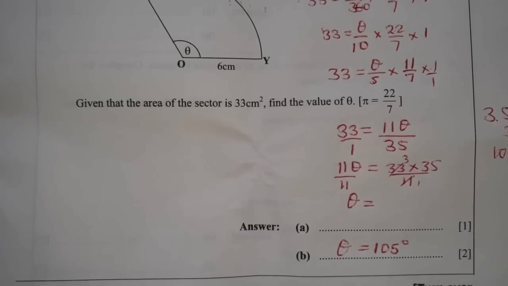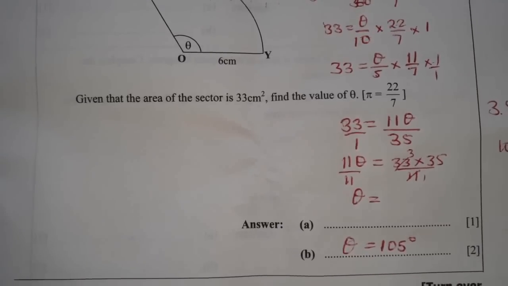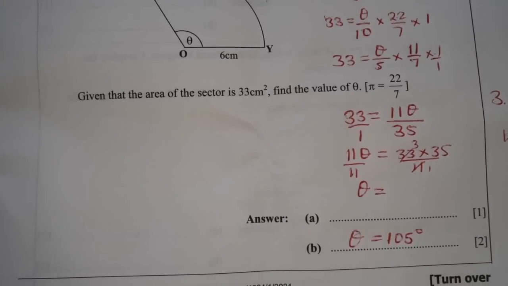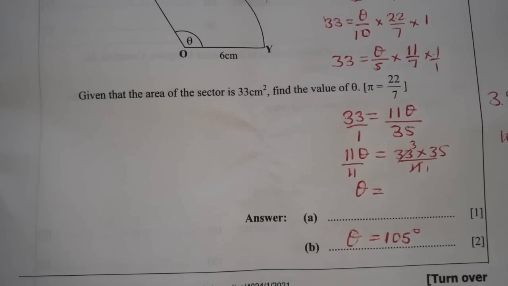I'm taking you to the next question. I hope this is clear, ladies and gentlemen, boys and girls, men and women. Let's continue.